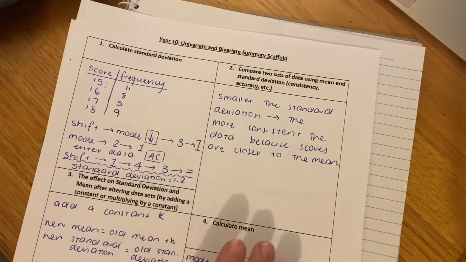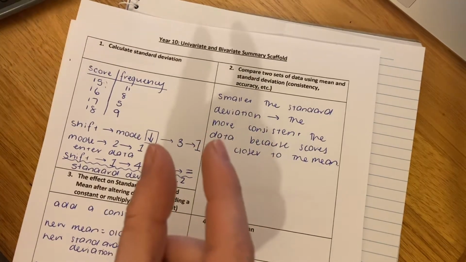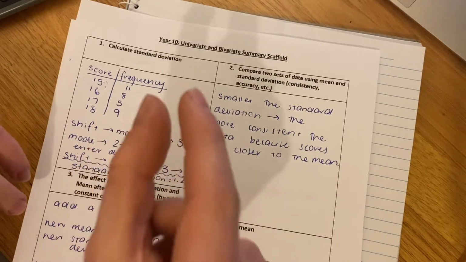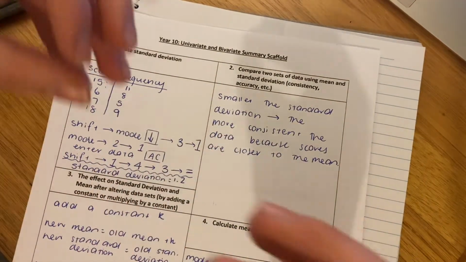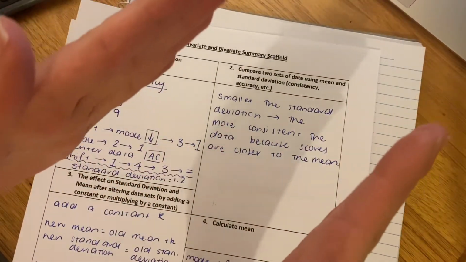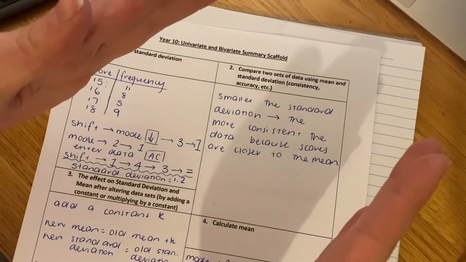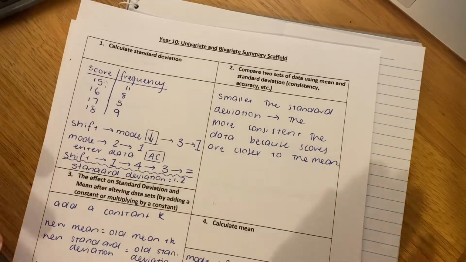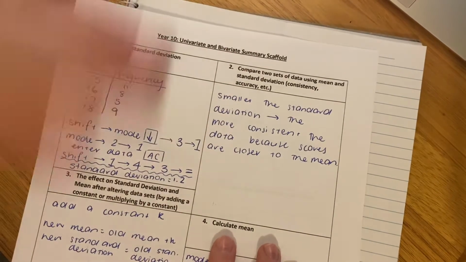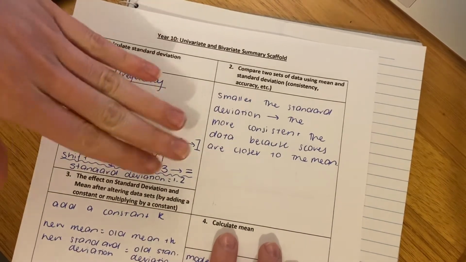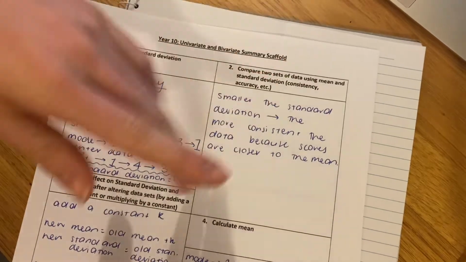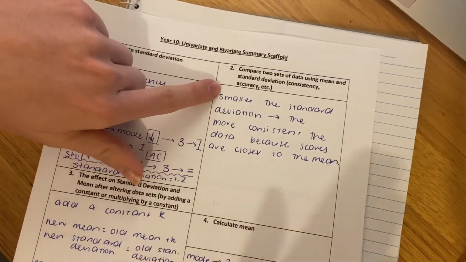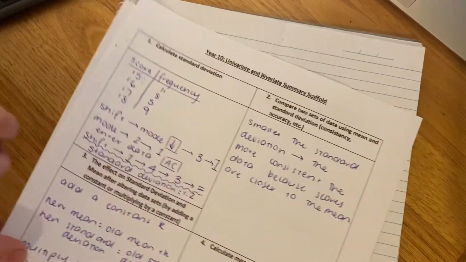So standard deviation is basically the average distance between each score and the mean. If they're closer to the mean, if they're tighter in, it must mean they're more consistent. So that is the only comment that you have to make. If it asks for comparing 2 sets, you just find the standard deviation of both sets, and then you compare which one is lower, and that's the more consistent one.